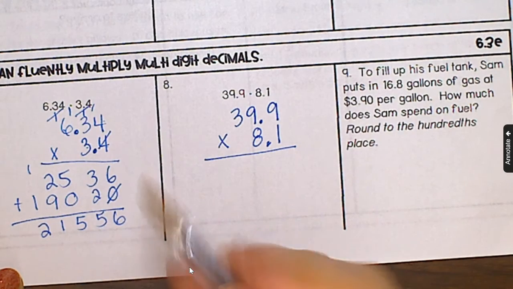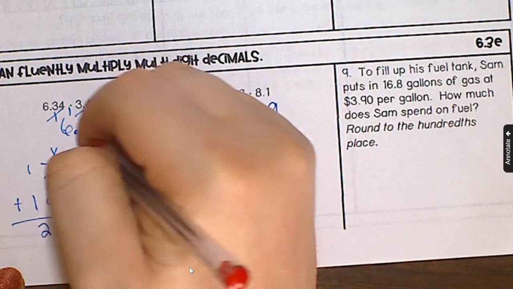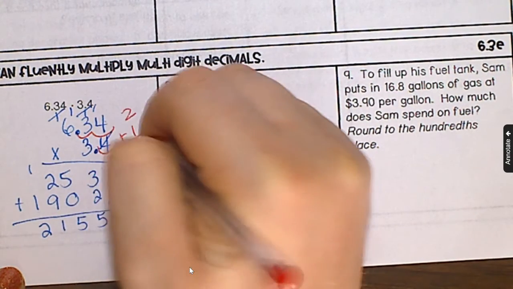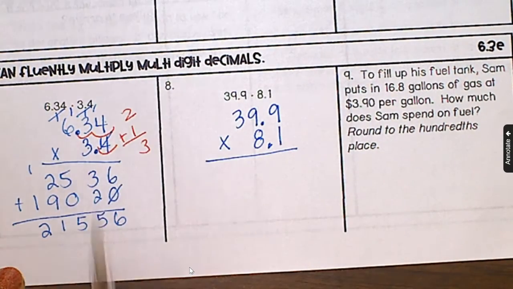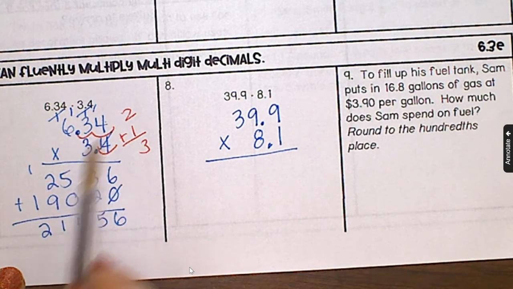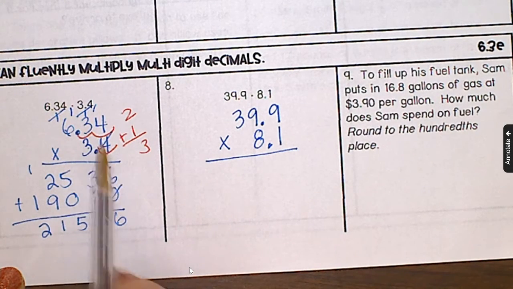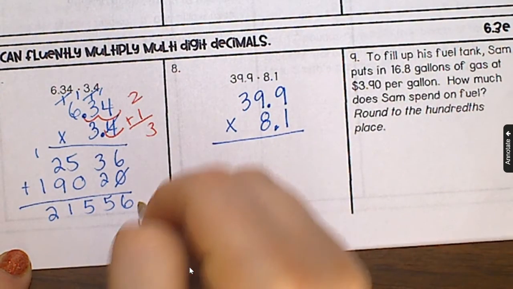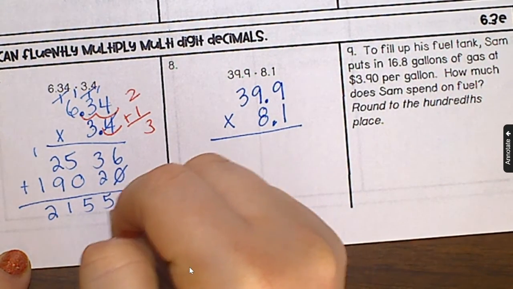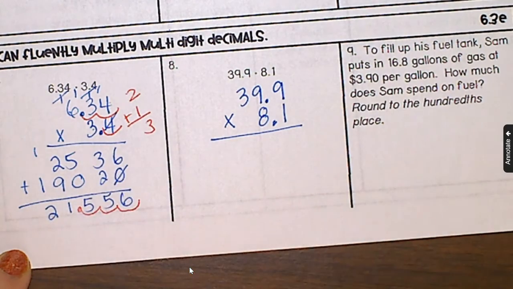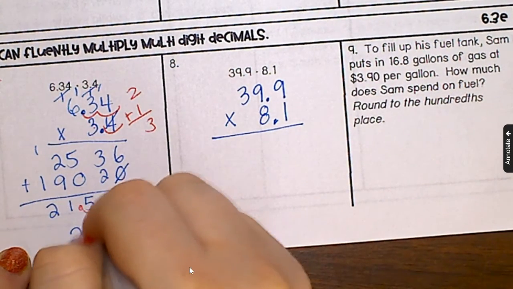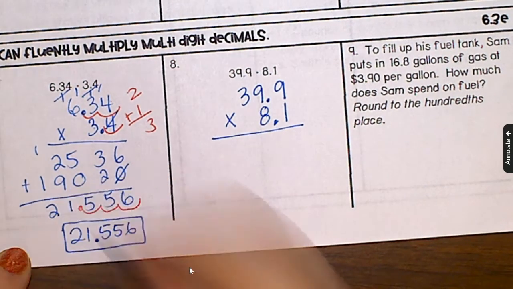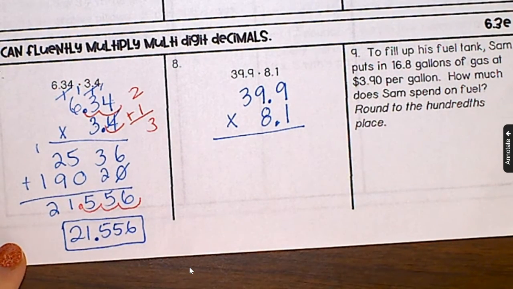Now, my answer is not going to be 21,556 because remember we have those decimals at the top. I like to make loops and then count the loops and total that to see. Well, on this top number, I moved it 2 because it was in the hundredths place, 1 because it was in the tenths, and whatever I got here is the number that I'm going to have to start on the right and move it 1, 2, 3. So my answer on number 7 is 21.556 or 21 and 556 thousandths.